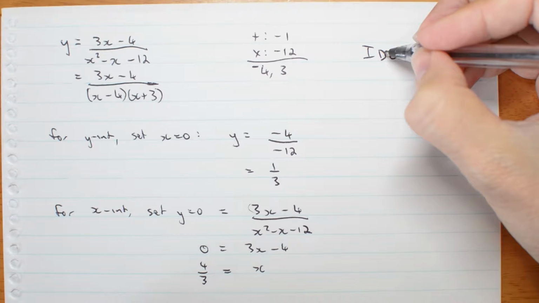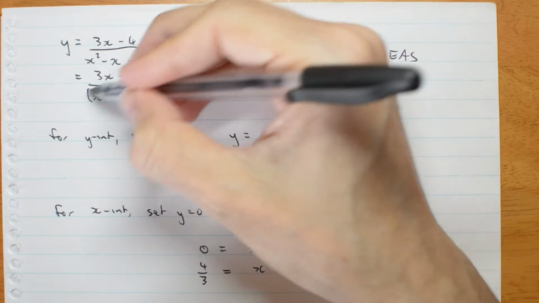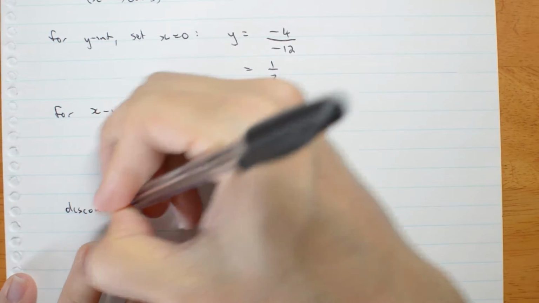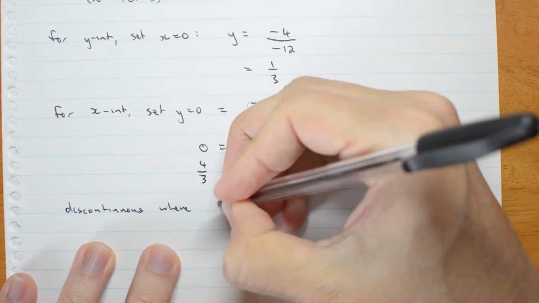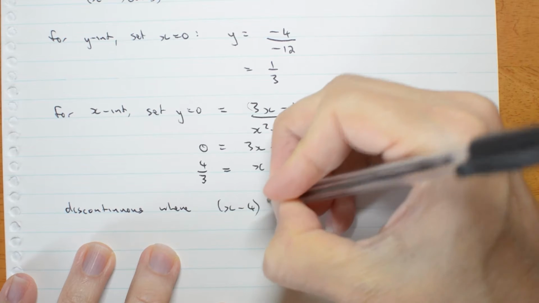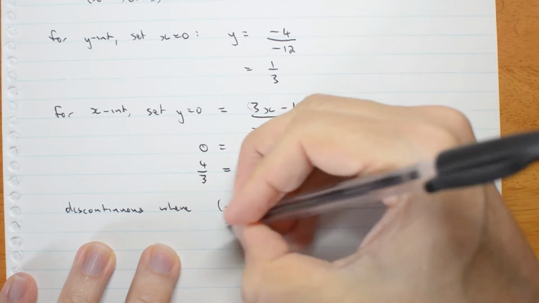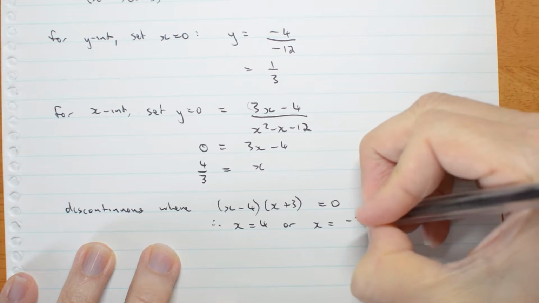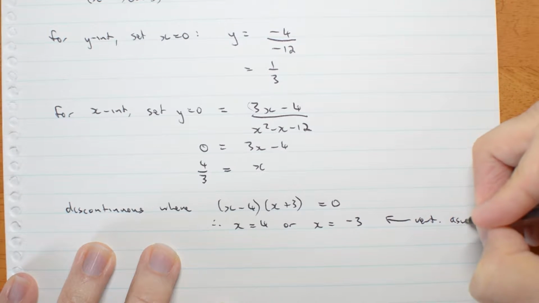Okay, discontinuities. My graph is discontinuous where the bottom of my fraction is 0. Discontinuous where the bottom of the fraction, (x - 4)(x + 3), is 0. Well, that means x is 4 or -3. They are vertical asymptotes.